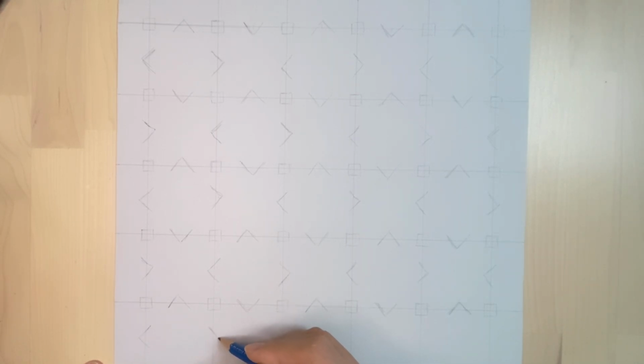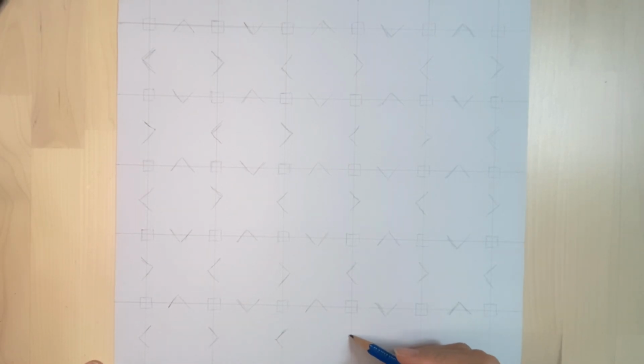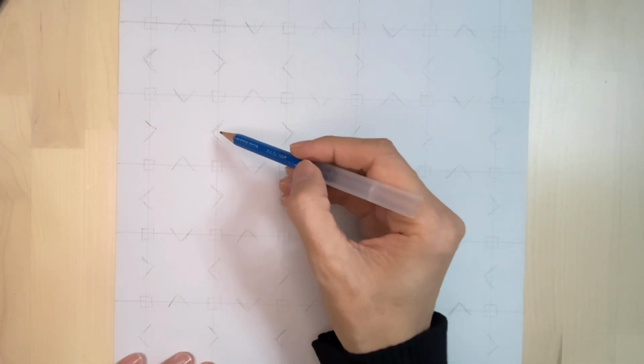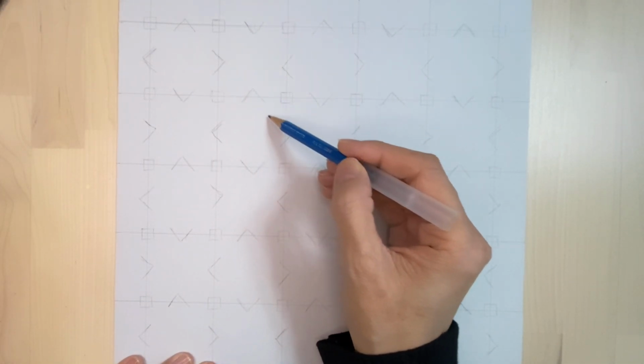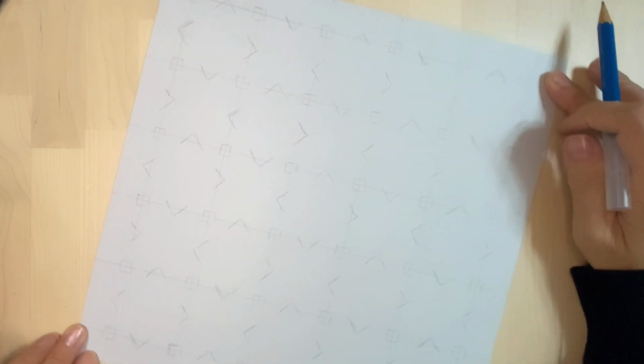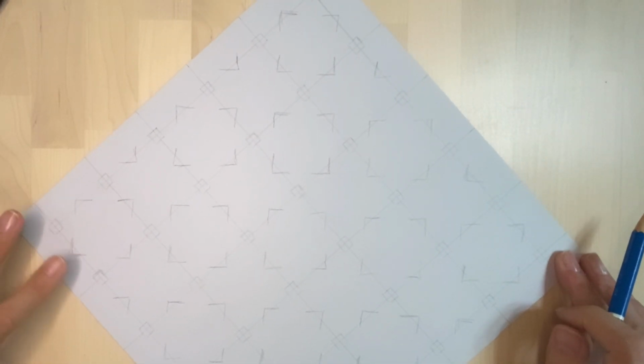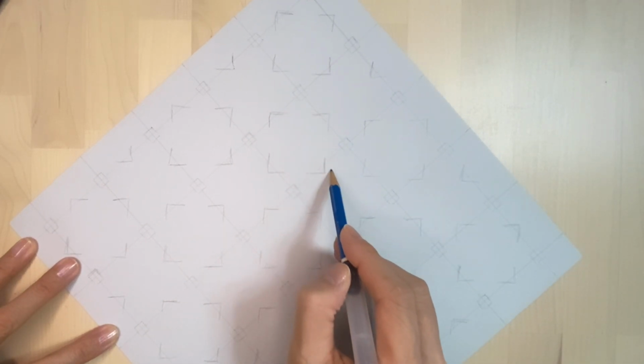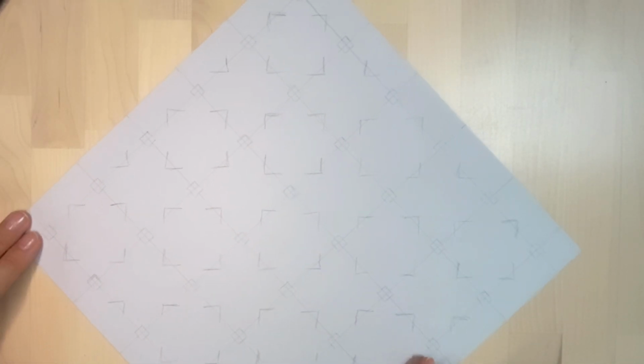So that's another way to figure out which direction you're going to draw this second set of V shapes. Whichever way makes sense to you, but I want you to be able to see this kind of imaginary square. This is very important. So if I place this diagonally, perhaps it's easier for you to see this square.